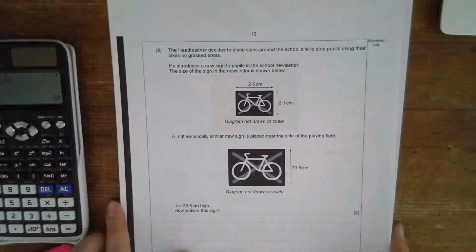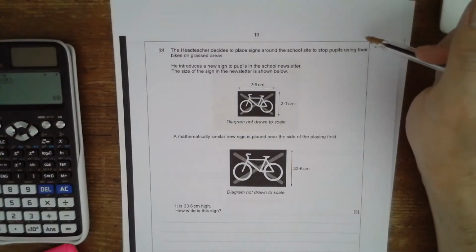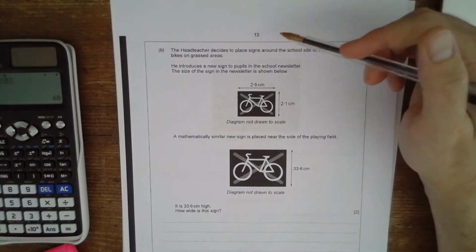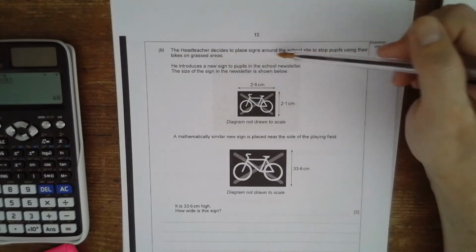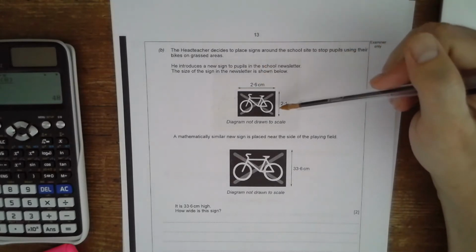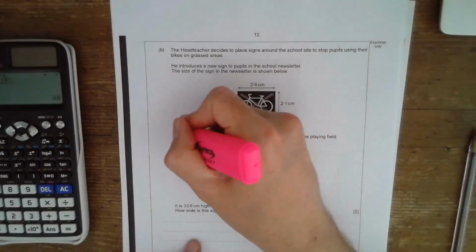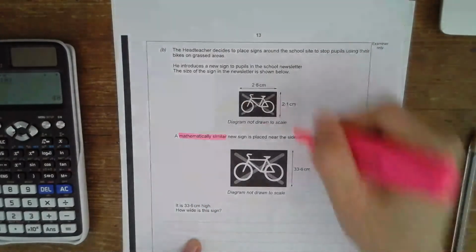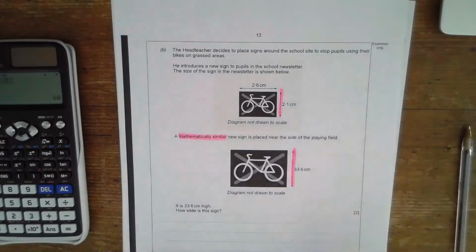Part B. It says the head teacher decides to place signs around the school site to stop pupils using their bikes on grassed areas. He introduced a new sign to pupils in the newsletter. The size of the newsletter is 2.6 centimetres by 2.1 centimetres. It then says a mathematically similar sign. Now that's the key bit here. Similar means they have a common scale factor. So we look for what we call a corresponding length that is the same.